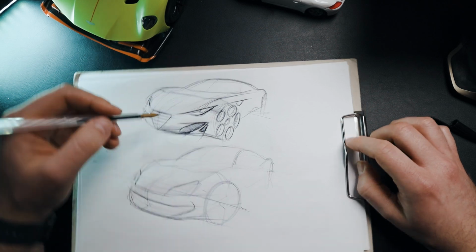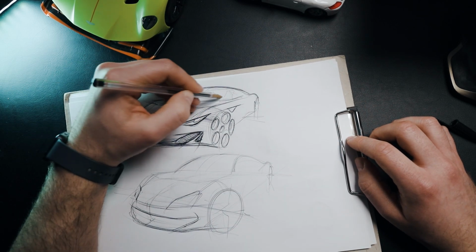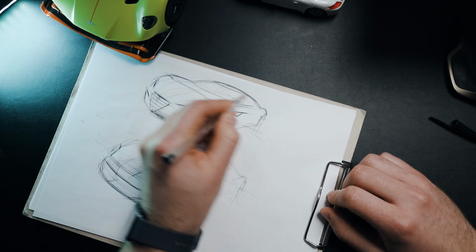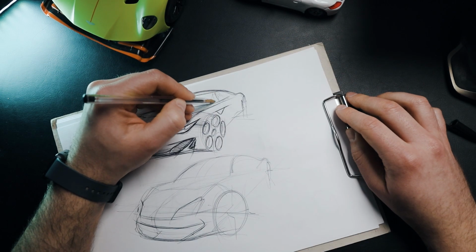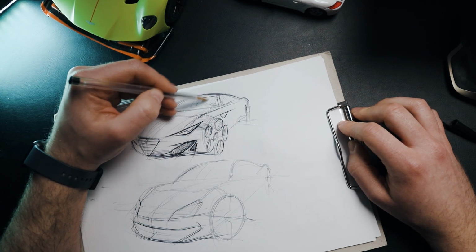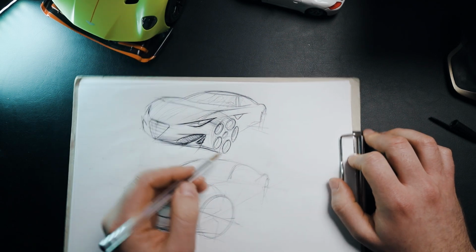Of course, I can add more details. I can even put a rough maybe interior inside here, a little bit of steering wheel. Maybe I can think about the windshield, the A-pillar. Even if the A-pillar now is here, I know that the windshield goes at a bit of a different angle, and I can show it by using a little bit of shading there.